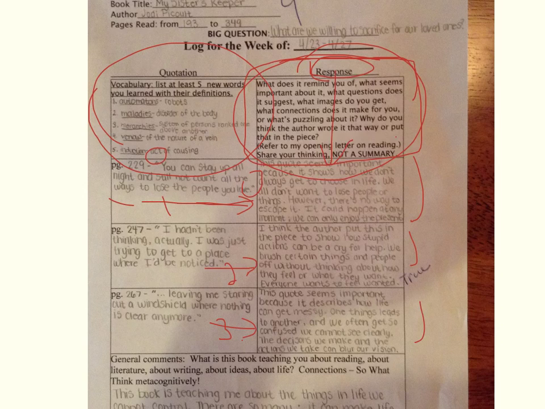Okay, so here, Ruby has written, "This quote seems important because it shows how we don't always get to choose in life. We all don't want to lose people or things. However, there's no way to escape it. It could happen at any moment. We can only enjoy the present, right?" She's not telling me anything about the text. She's telling me what she thinks about what this quote is about or what it made her think. That's what I need you to do.